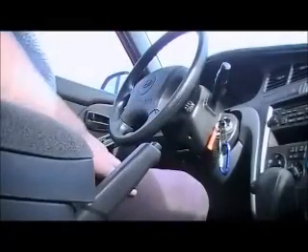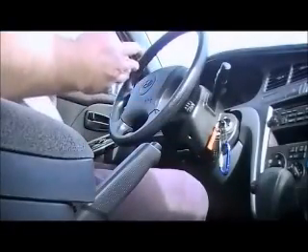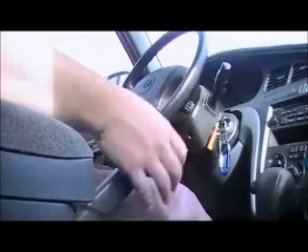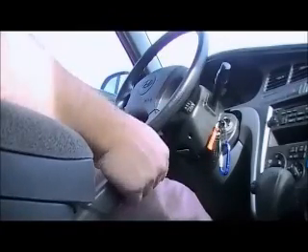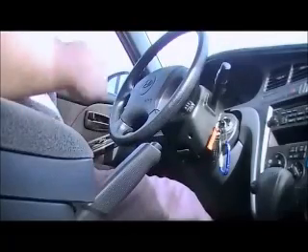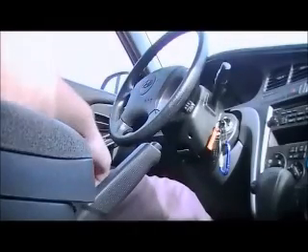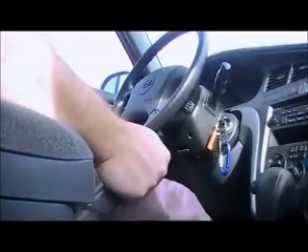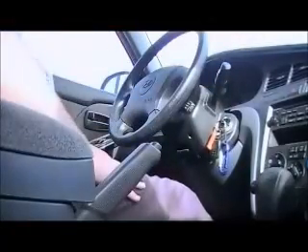Now, a lot of times people always ask me, what do I do with my feet? What I do is I press firmly on the brake pedal, and I like to make sure that my parking brake is set. That way when I start this car, it won't roll forward or go anywhere like that. So then I've got my foot on the brake, I've got my handbrake set, and I'm just going to start the car, and it should start right up.